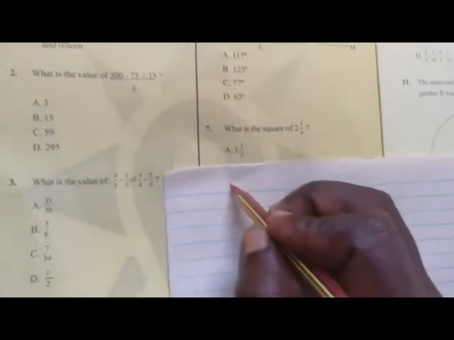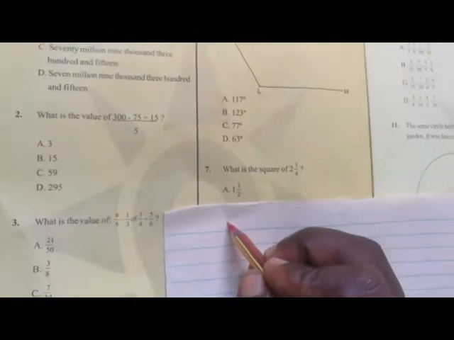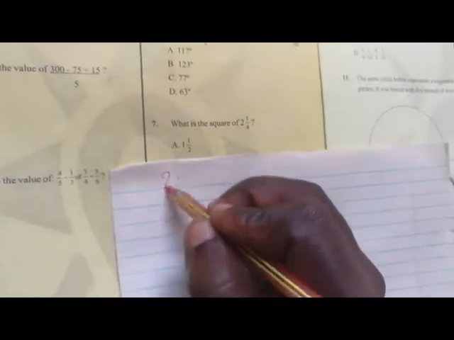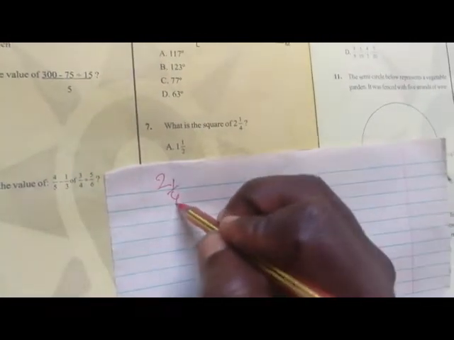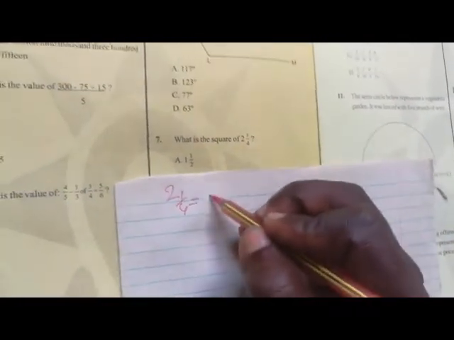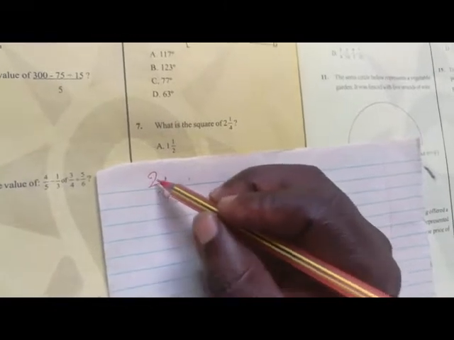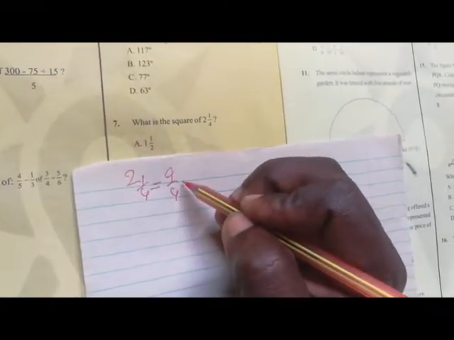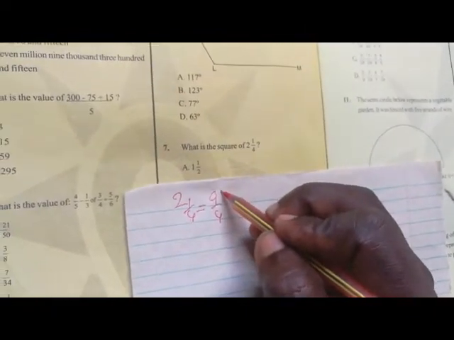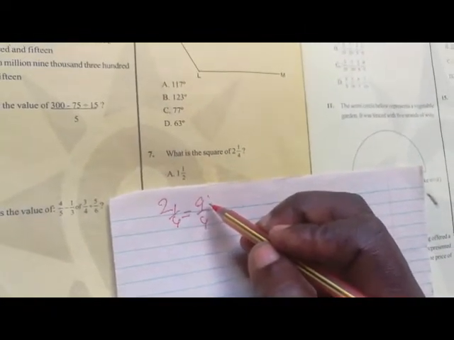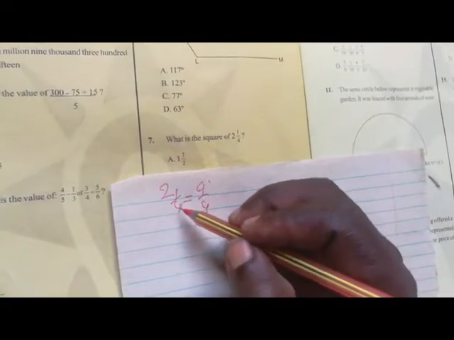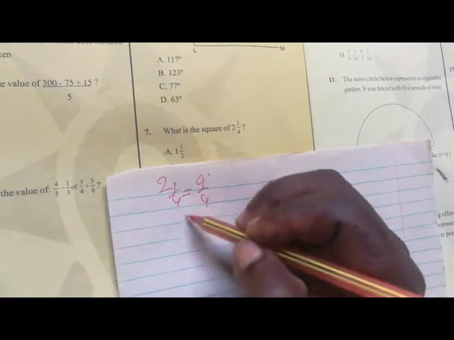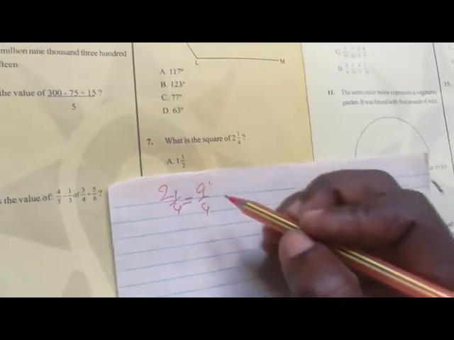So to find the square of 2 and a quarter, we say that 2 and a quarter is equivalent to 9 over 4, because you multiply 4 times 2 plus 1, which is 9 over 4, because 4 is the denominator.